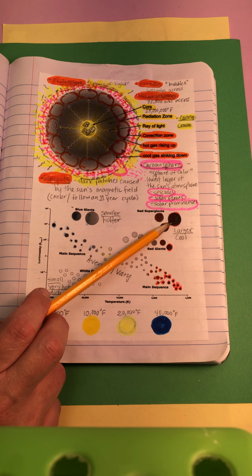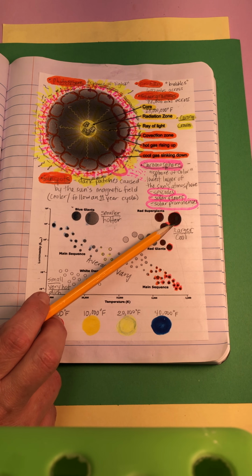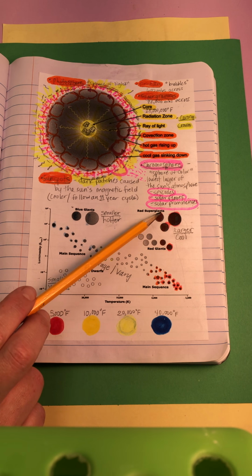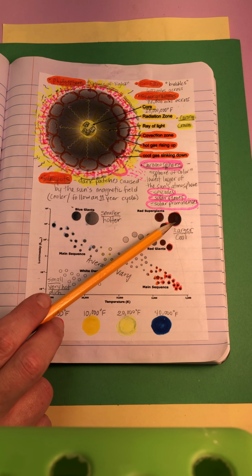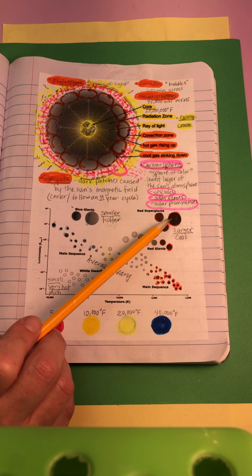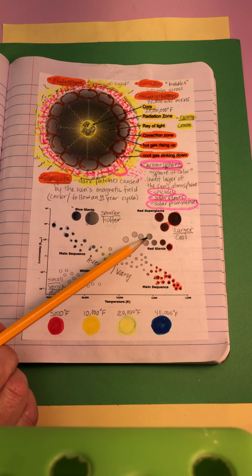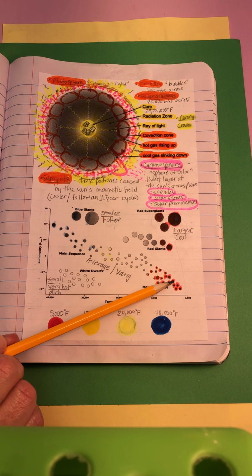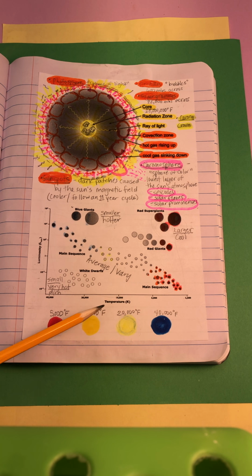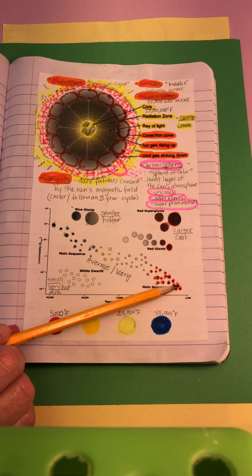So your brightness can depend on how big you are also, along with how hot you are. So these big red supergiants are kind of bright on this scale, but it's because they're so big. If you were smaller and you were a red star, which would be a lower temperature, you would have less brightness, because you're smaller and you don't have as much mass.